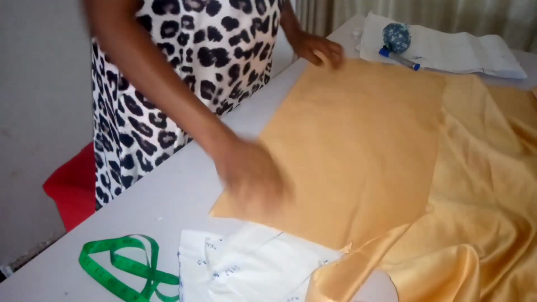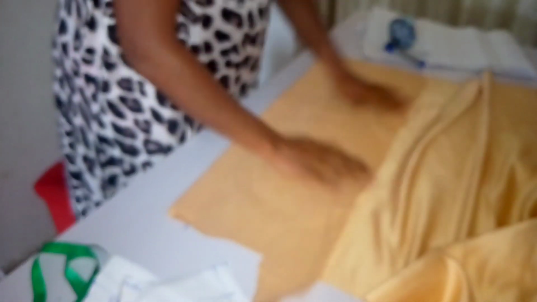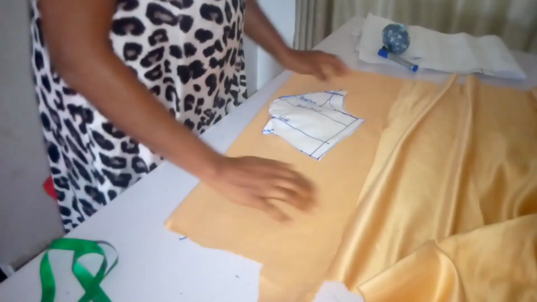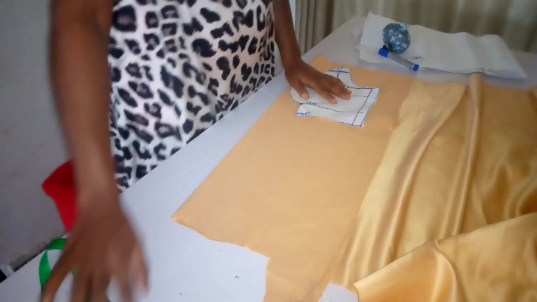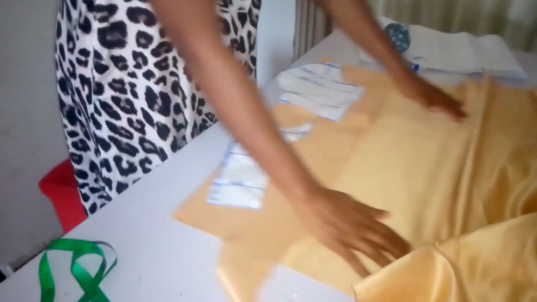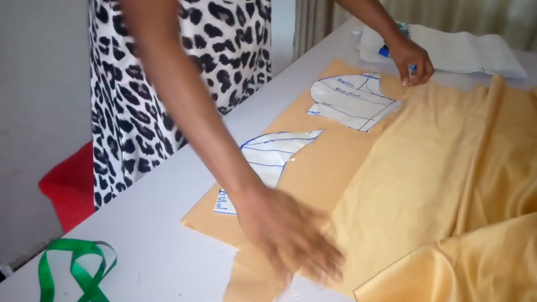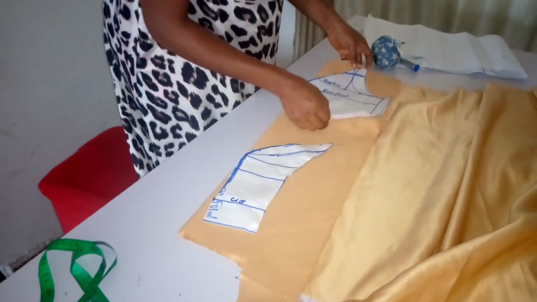I'll bring my lining. So I'm going to place this, and I'm also going to place this. I'll close it out a little bit so I don't waste my lining, okay? So I'll take my pins and I'll pin this out.